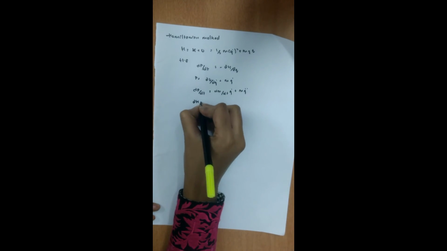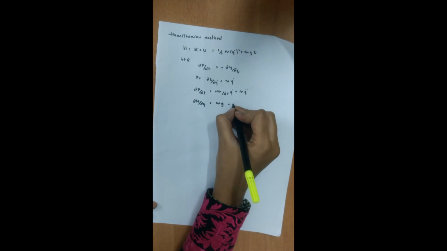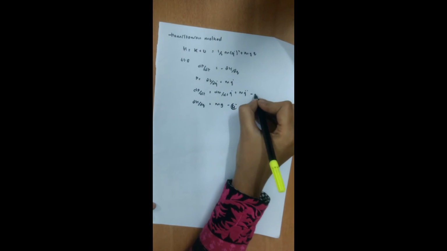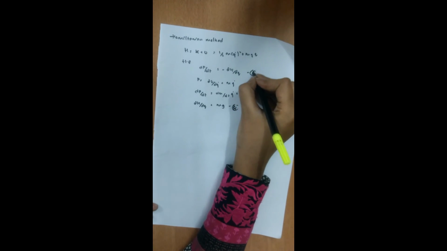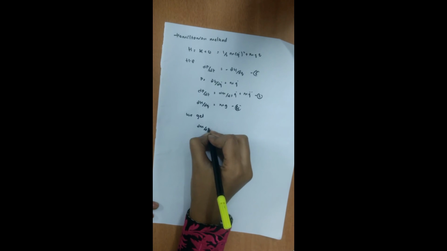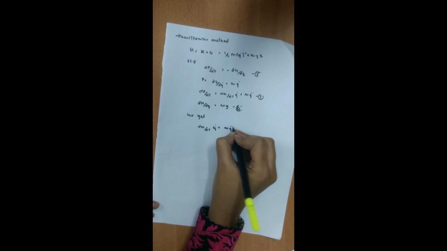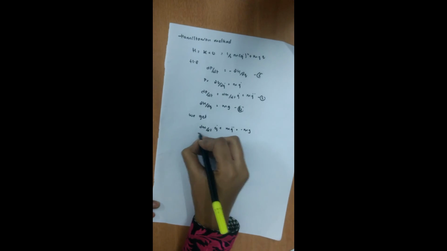Dou H by dou q would be mg. Substituting equations 4, 5 and 6, we get dm by dt into q dot plus m q double dot equal to minus mg.